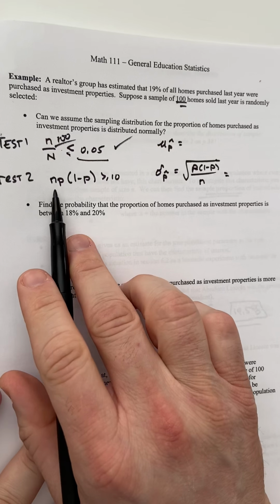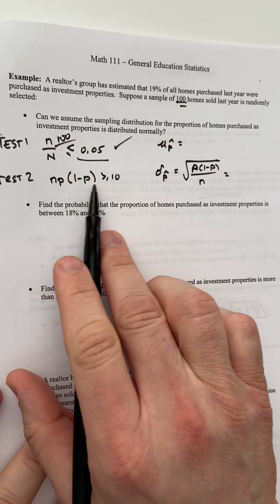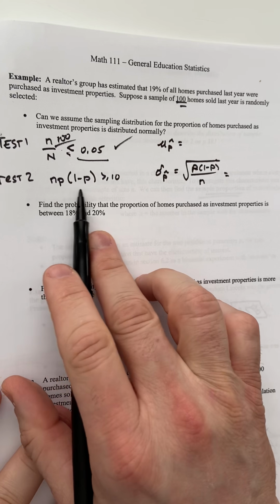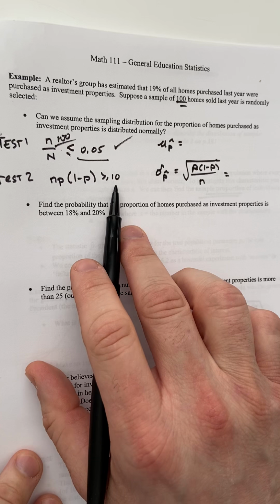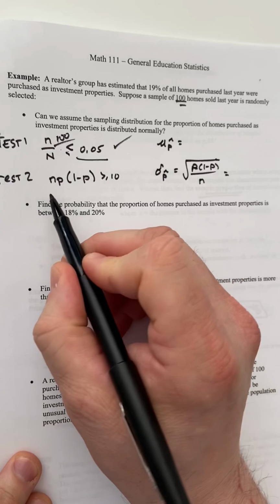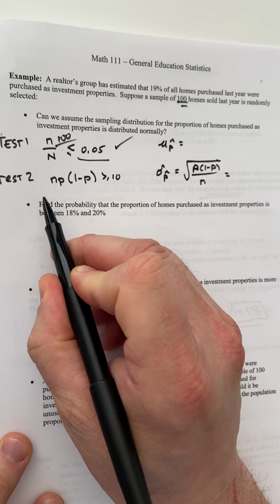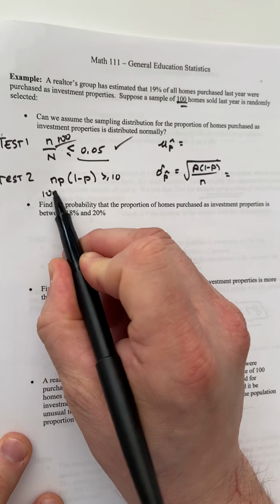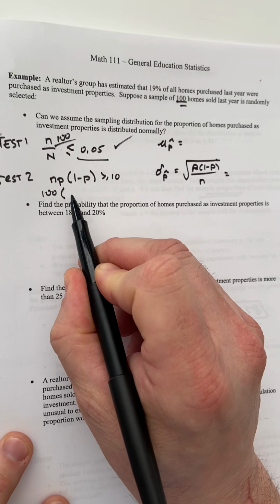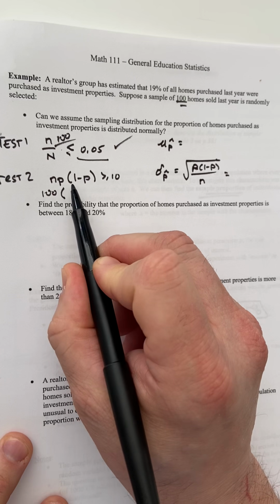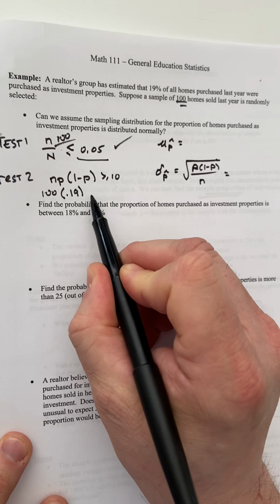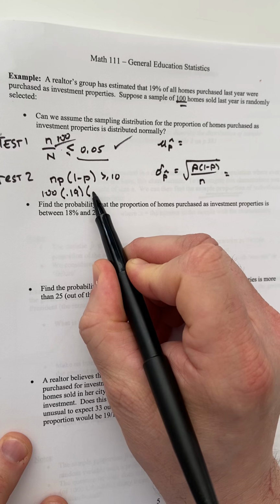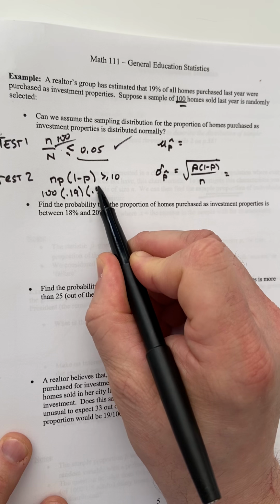Then criteria number 2, we have to test the variance for this binomial distribution to see if it is greater than 10. So n, the number of homes sold last year sampled, times the probability of a success, p, times the probability of a failure, 1 minus p.